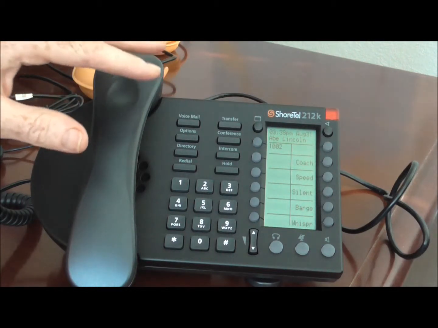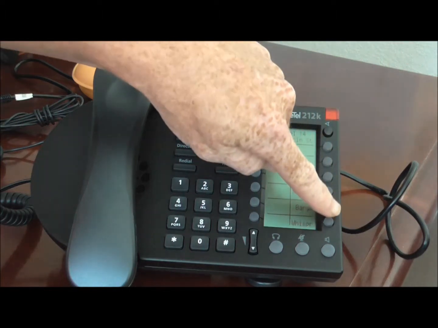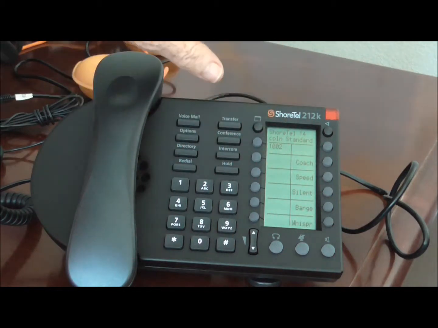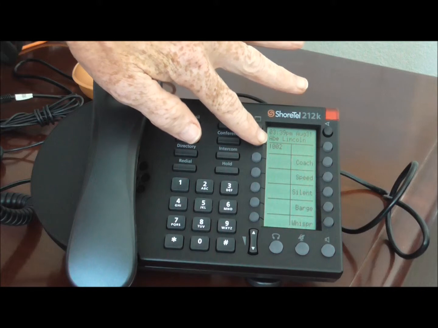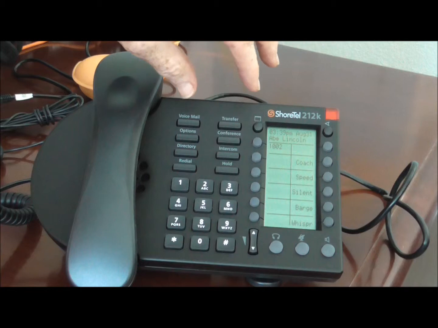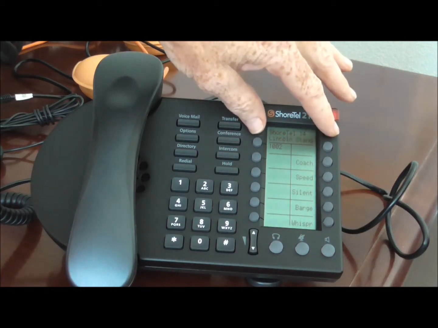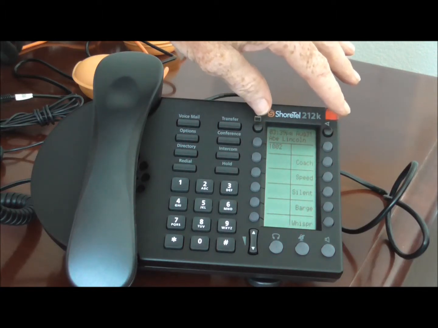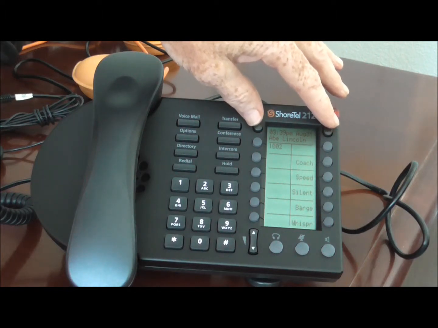Specifically on the 212K you have 12 call appearance buttons, 6 on either side. And they can be any number of operations. They can be a call appearance of your extension, and then as you'll see they can be programmed to be something else. The 2 top buttons are for navigating and going back with respect to the options that you see on the screen, or when you're setting options on your phones and your buttons.